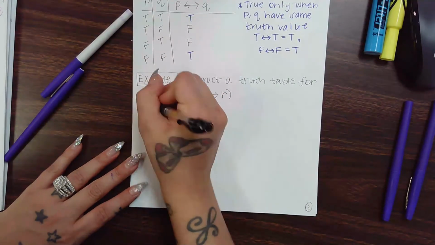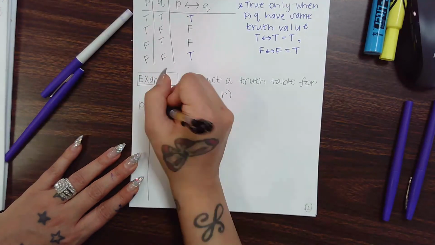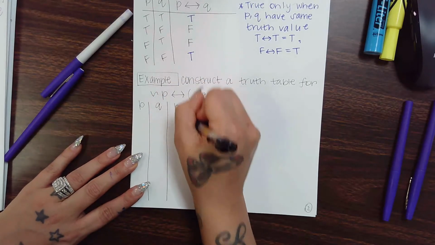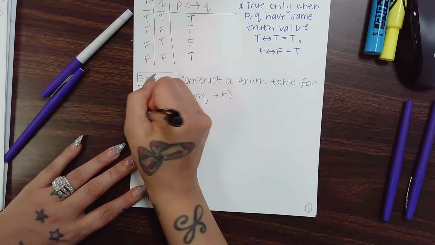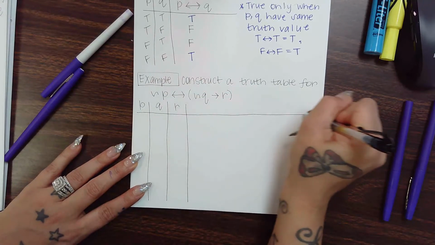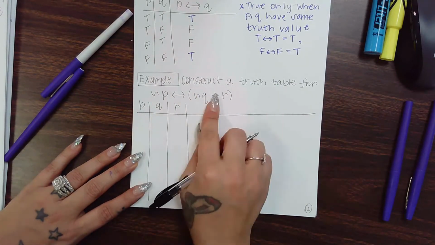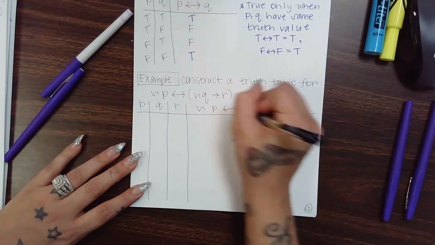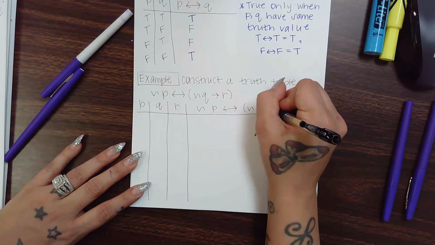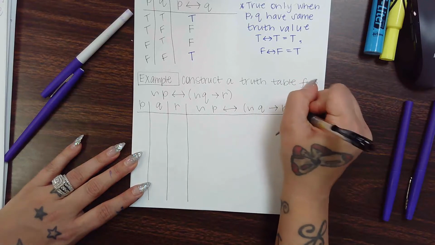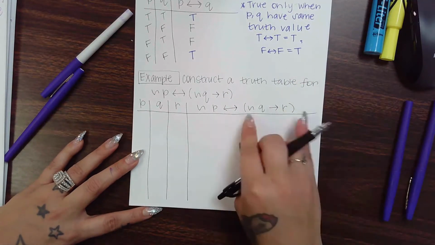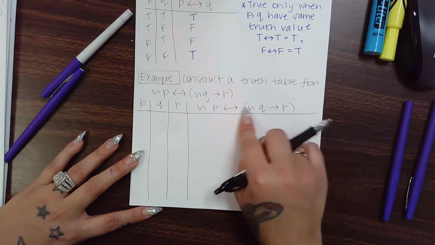We have our P, our Q, our R, and then what we're going to have next to it is going to be the whole statement that they gave me, which was not P if and only if, not Q, then R. And that second set right here, this is what was in our parentheses after the if and only if symbol.